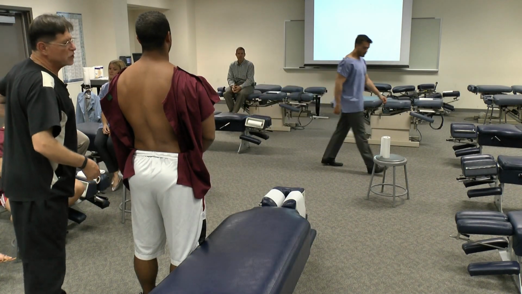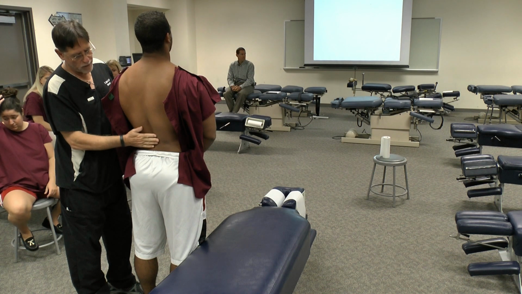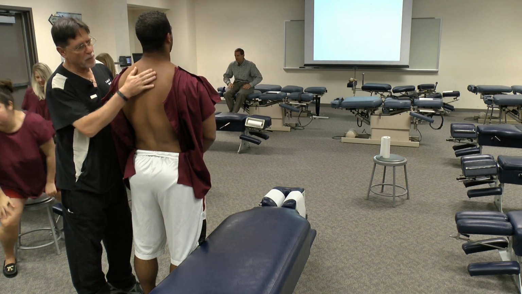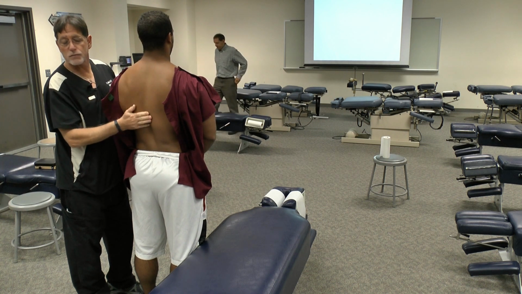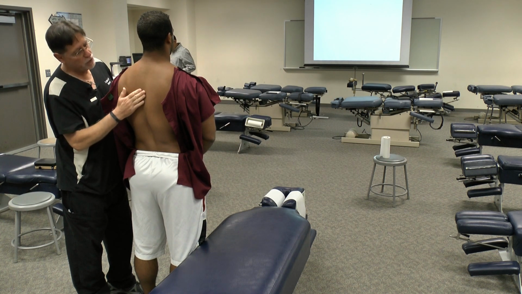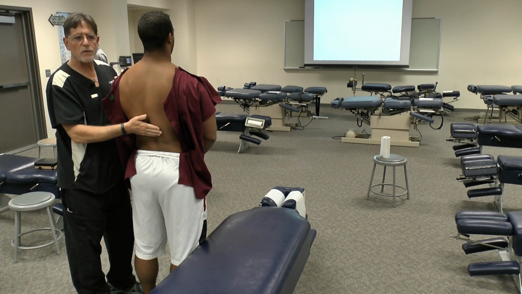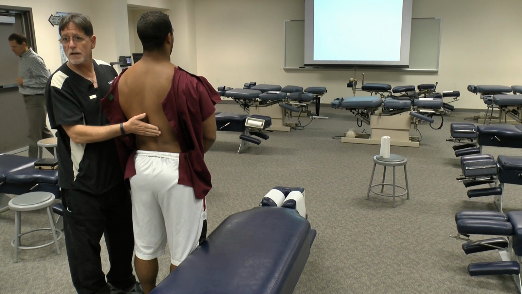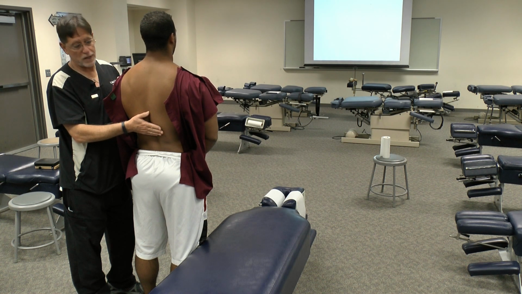So the first thing we're going to do in assessing the thoracic spine is we're going to observe it, all right? And by that I mean we want to see how much kyphosis there is or how flat it is, all right? If you see a lot of kyphosis, that would be indicative of a patient needing what movement? They're going to need extension, right?